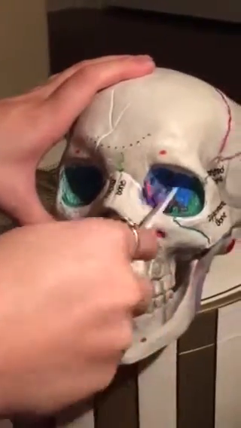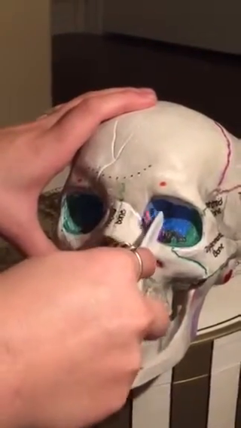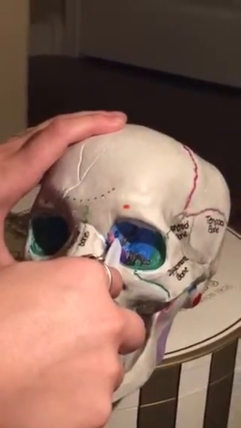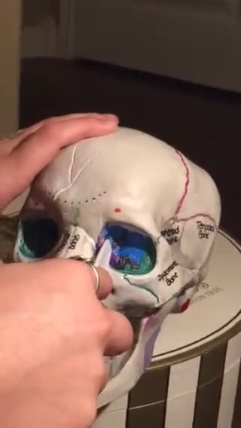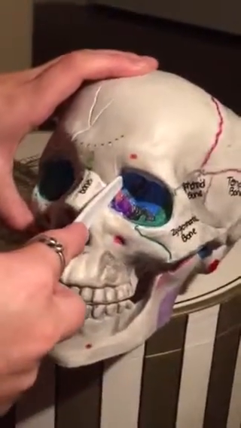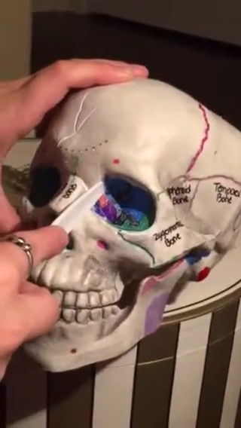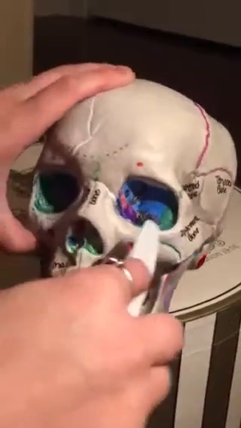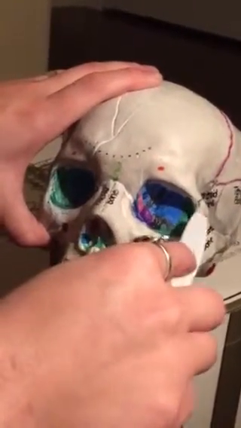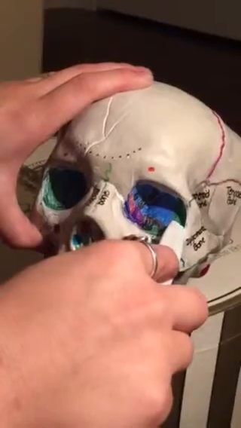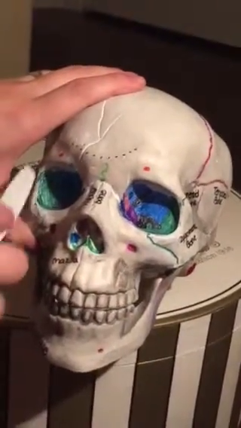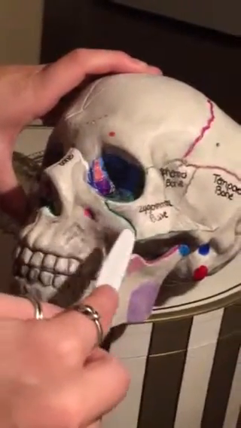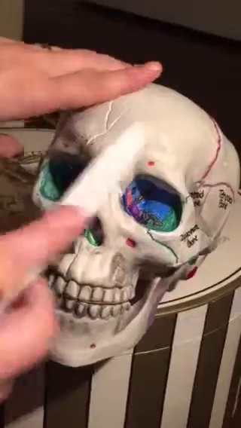The black you see in between the sphenoid bone, which is also known as the greater wing, is the supraorbital fissure. And the black dot that you see inside of the sphenoid bone is the optic canal. And the dark green you see on the outside of both eye sockets is part of the zygomatic bone, which, as we talked about earlier, is the cheekbone.